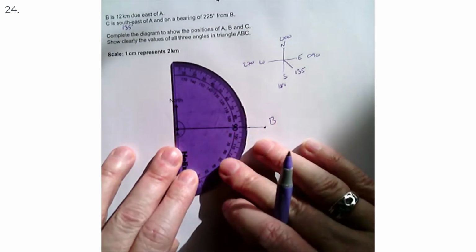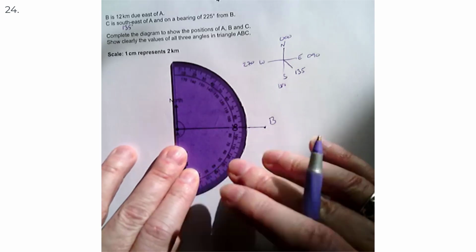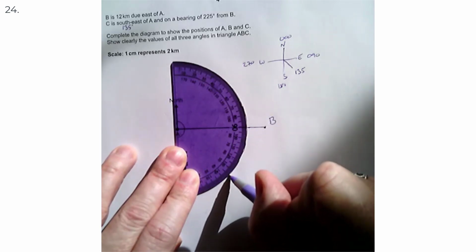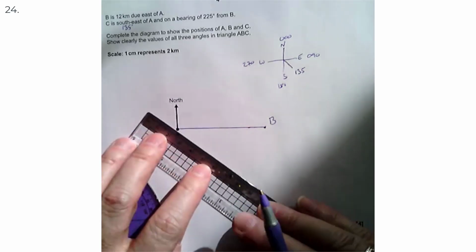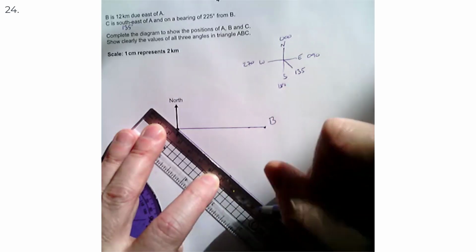Okay, so again, using my protractor to measure around from the north line 135 degrees, then I know my point C is going to have to be somewhere along this line. Okay, now I don't know exactly where yet, but I do know it's somewhere along this line. So let's just draw that on for now. I don't know how long the line needs to be, so let's just make it quite long.